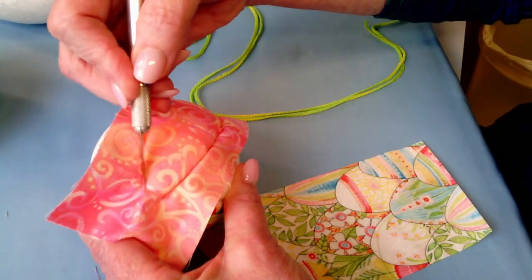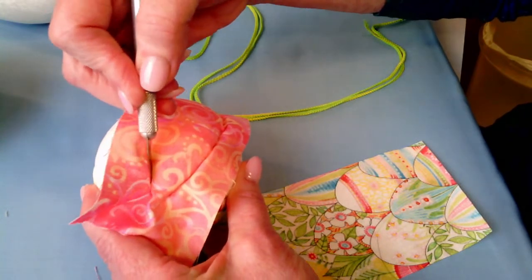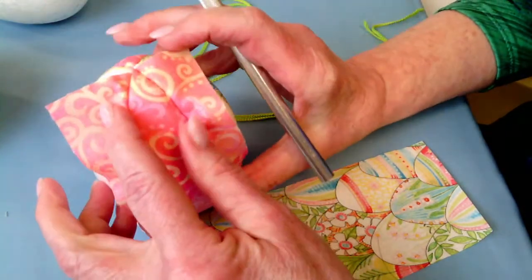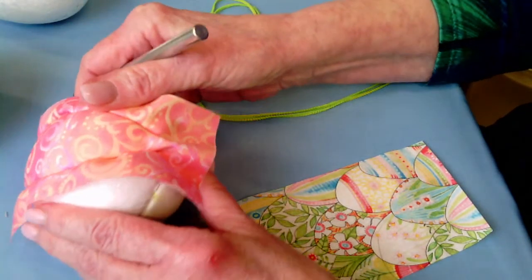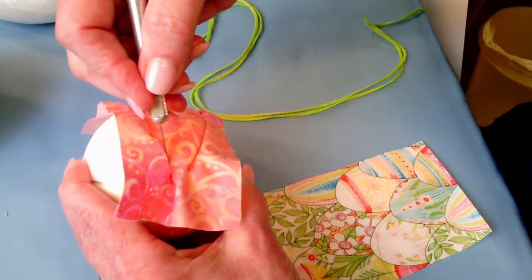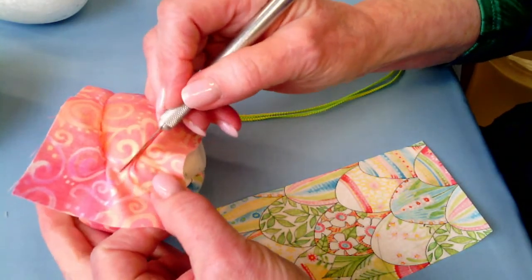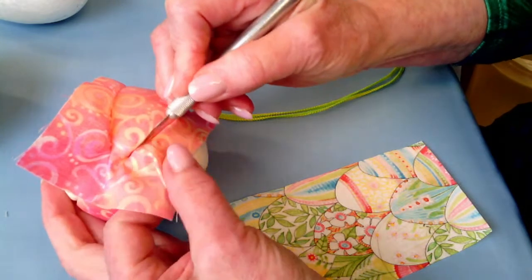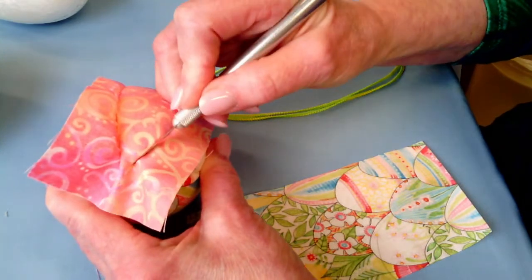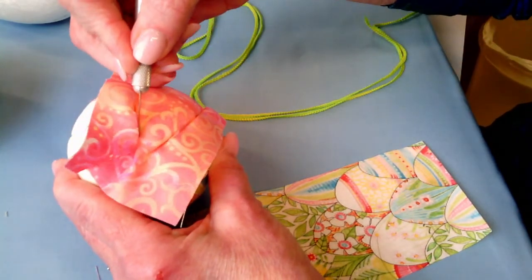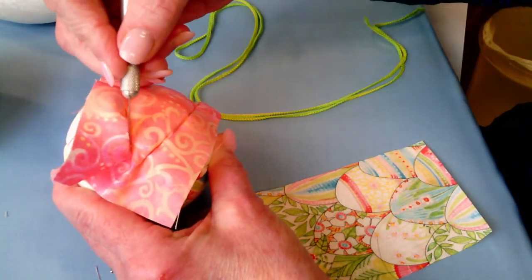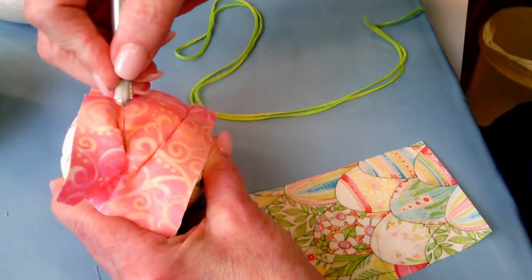Are there any questions at all so far? Anyone have anything they need to ask about this? Again, it's not hard, so you can see it's tucked in on top. Let's get the rest of this tucked in. And this is what I'm talking about, pulling it out just a little bit, just to keep it from being loose. You want it nice and snug. So, coming down. And I think that's good.